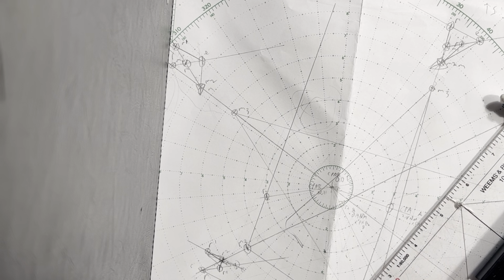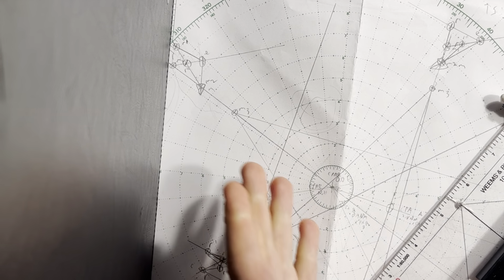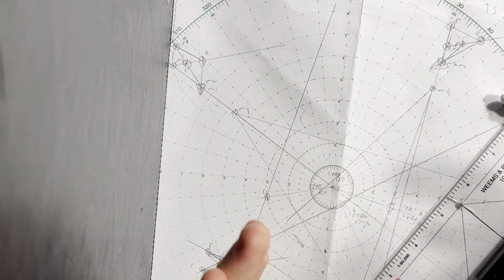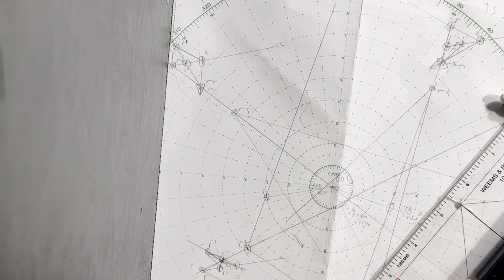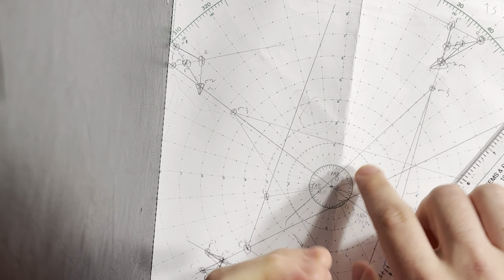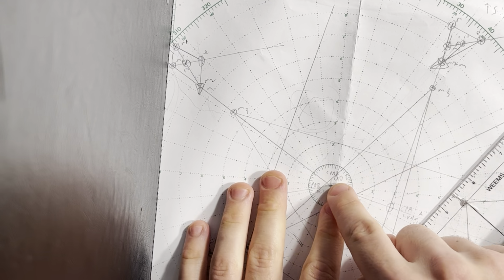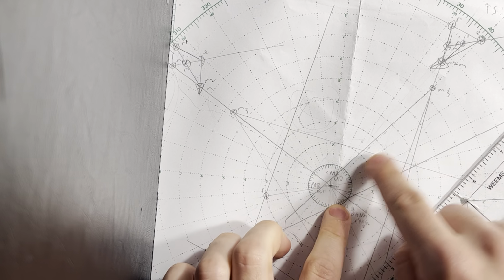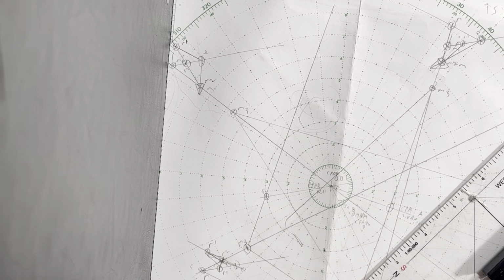Sometimes reducing speed will be totally fine, especially if you only have one contact, then it's going to be mathematically identical. However, for contact A here, in this situation, staying on course and changing speed to 8 knots will create a close quarter situation with them, so it's not an option.